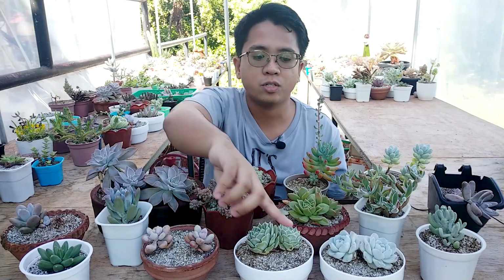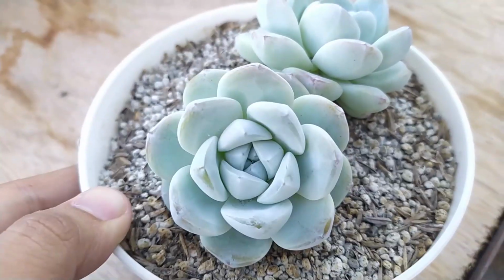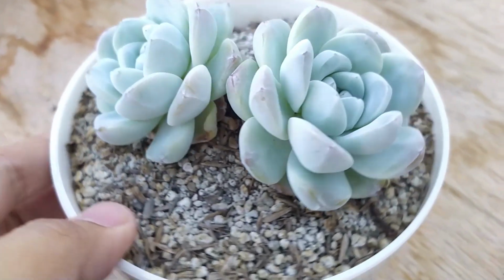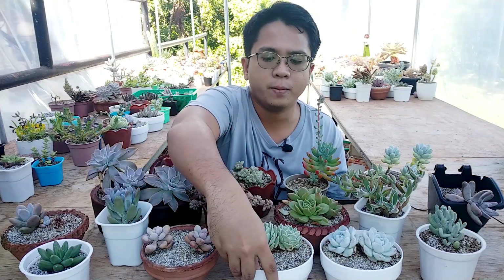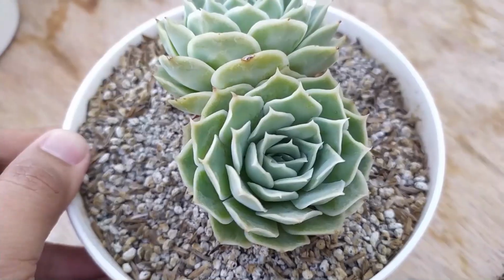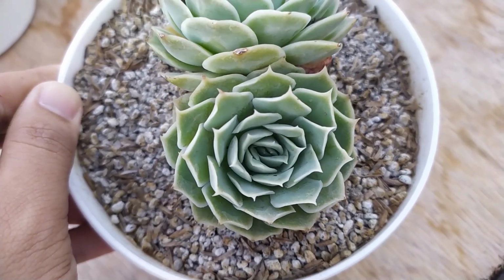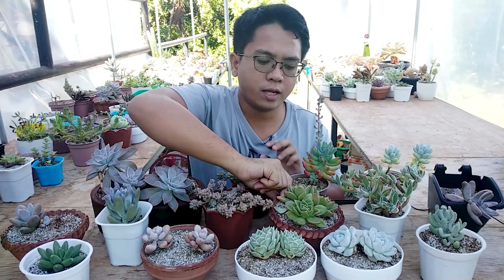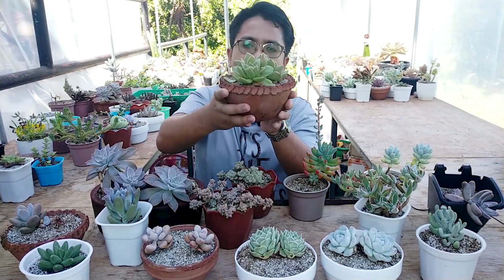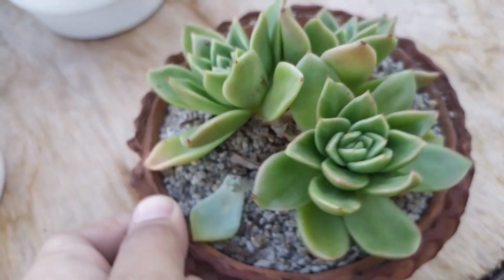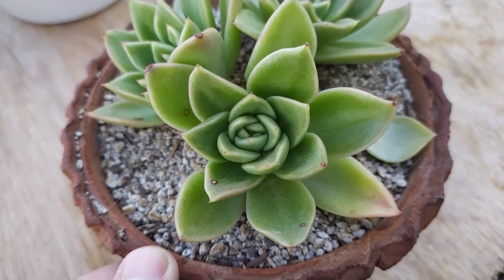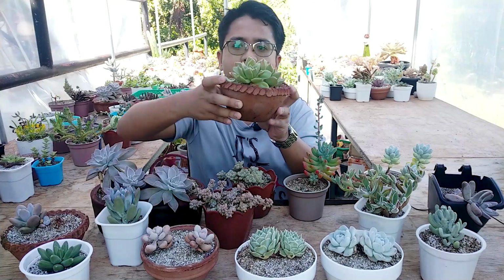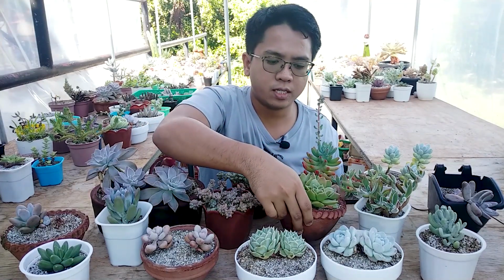Some could also produce glaucous farina on their leaves like this. On the Echeveria Ice Green, this is a Lawi hybrid. It got its farina from its Lawi parents, most probably. Some others will not have that thick of a farina like this one, and some others really won't have any farina at all. So like with this Echeveria gilva, which is a hybrid of Echeveria agavoides and Echeveria elegans. So this plant doesn't have a lot of farina. So that's one leaf type they can have.